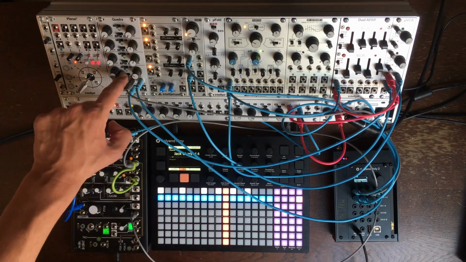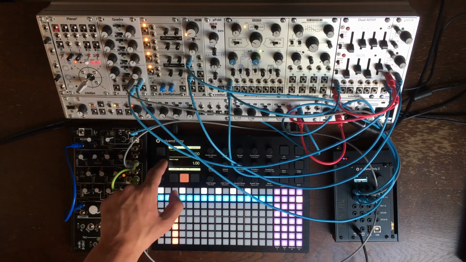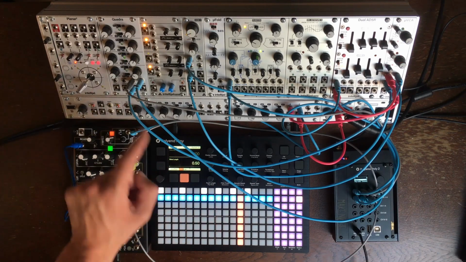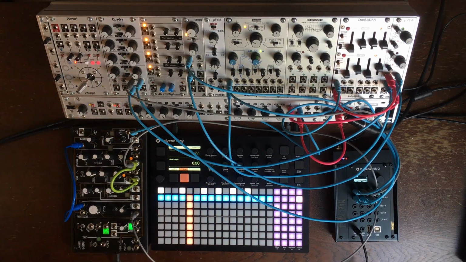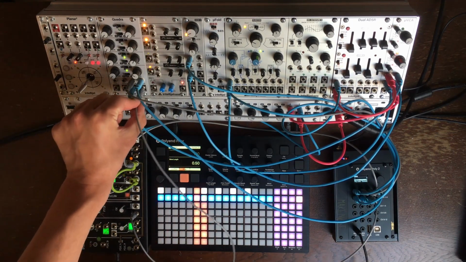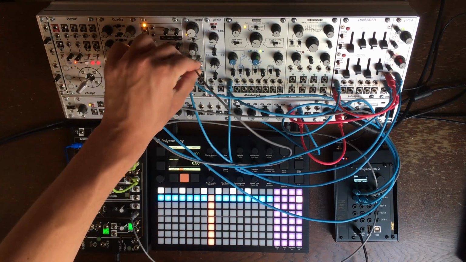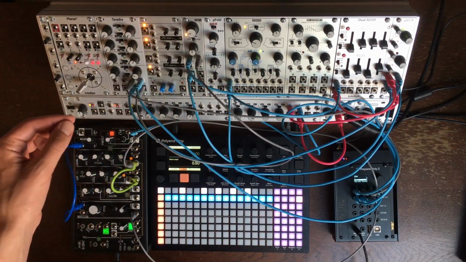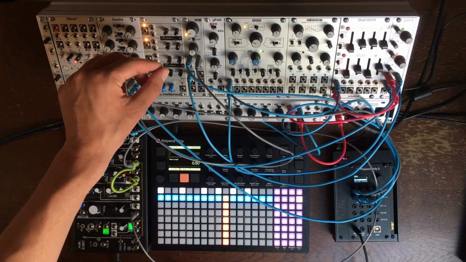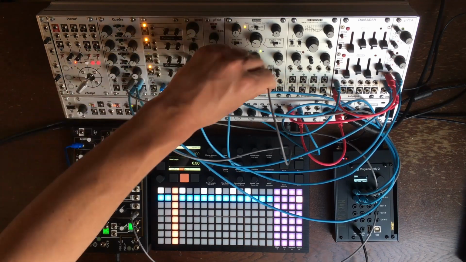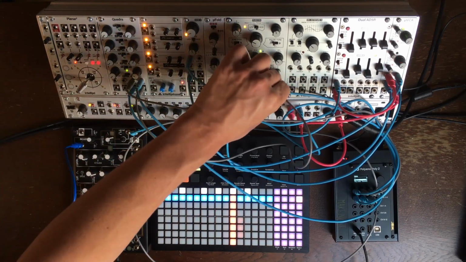If it's not triggering all the time, it's usually because of the note length. Okay, now you can see it's okay. Now we'll use this one to FM this. We'll see if it does something. Not much. Let's go for this one instead.